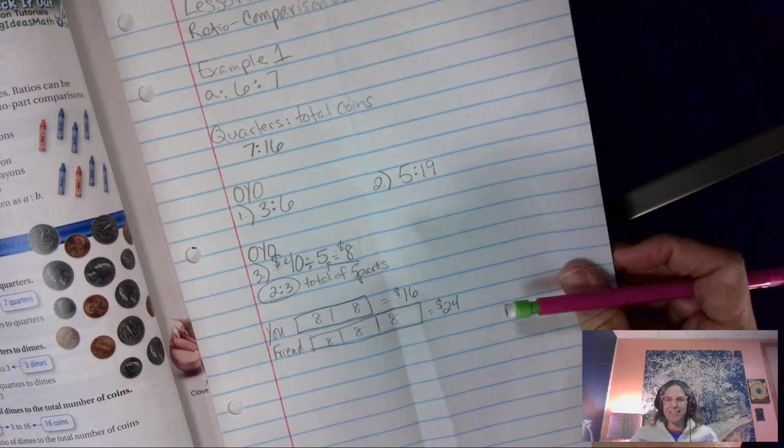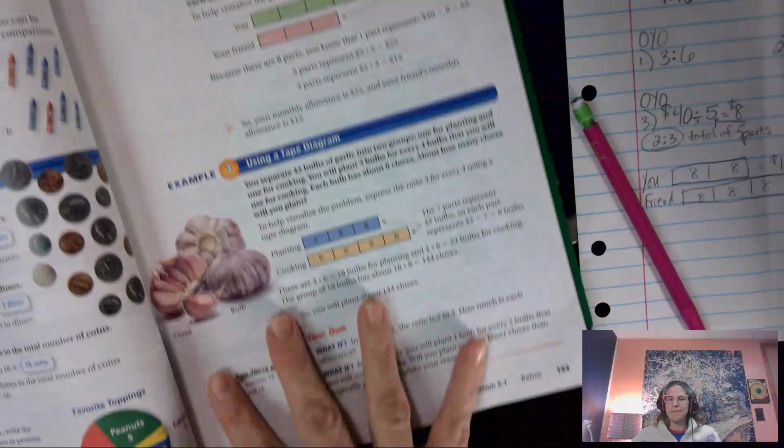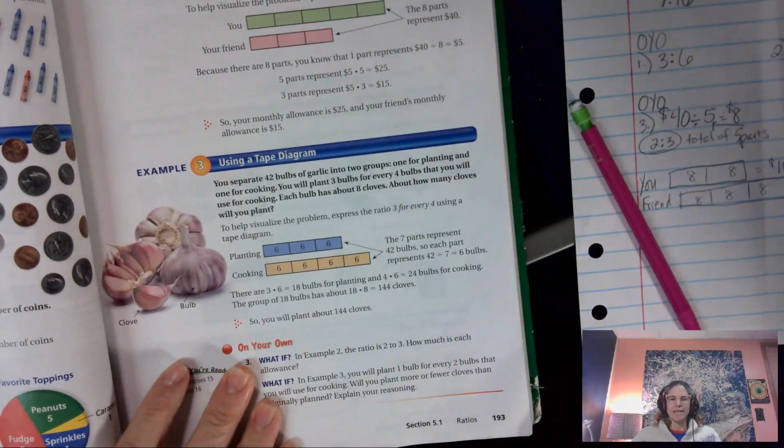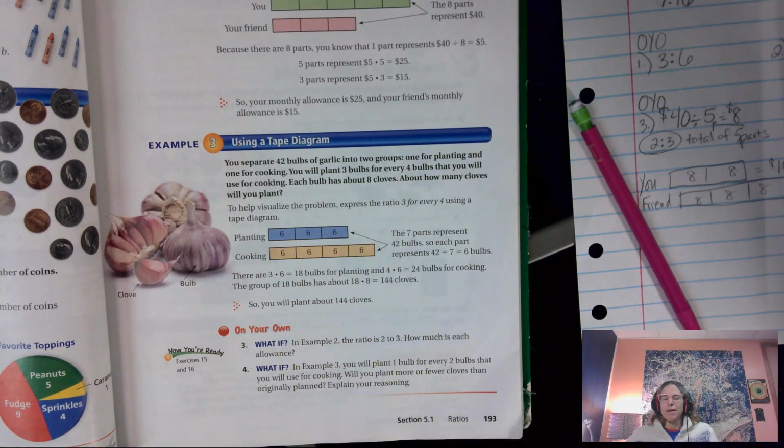Let's go ahead and look at the on your own number 4. I'm sorry, it's example number 3. We're going to look at example number 3. You have 42 bulbs of garlic. Now, if you've never seen a bulb of garlic, it's shaped a little bit like an onion that has a top on it.